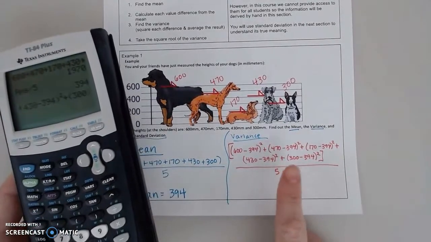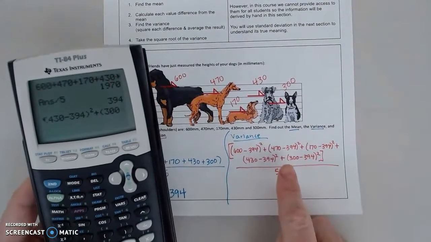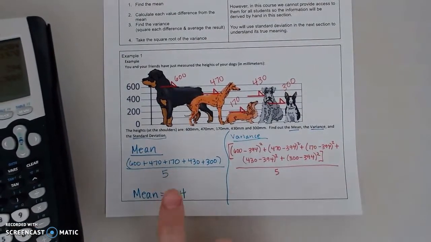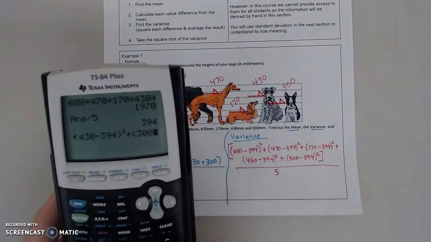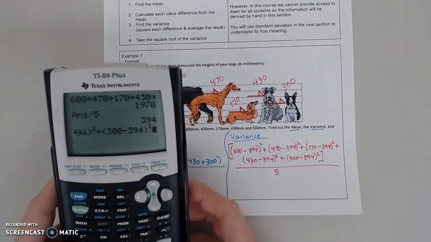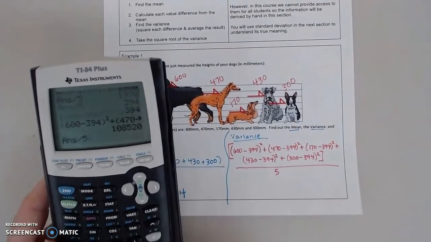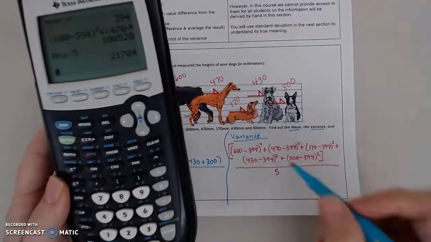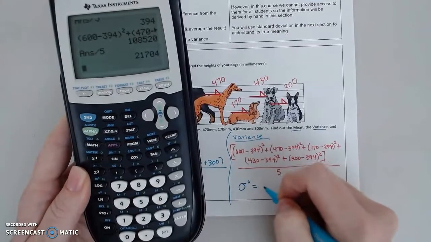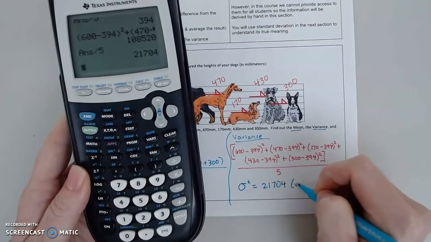As your work, write this on your paper. I'm not going to be able to see what you type in, but this is what counts for your work. Same thing with mean. I know you can do that in your head, but to get credit, you have to show what you're typing into the calculator. Okay? So I'm going to hit enter, and then I divide it by 5. Our variance, which the symbol for variance is this Greek symbol, is 221,704. That's our variance.